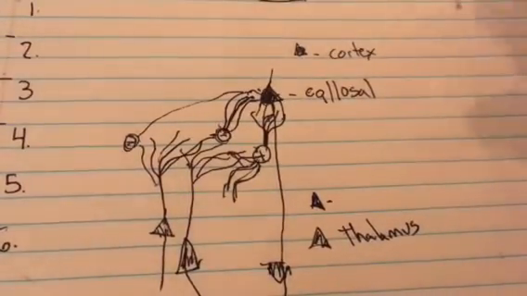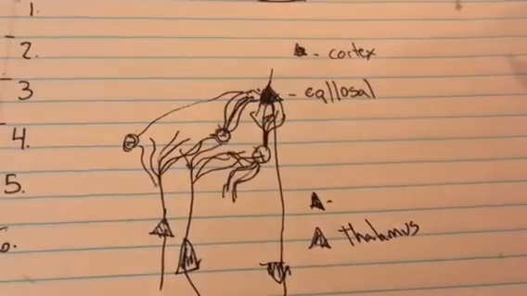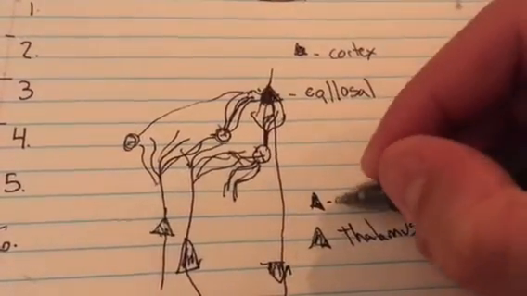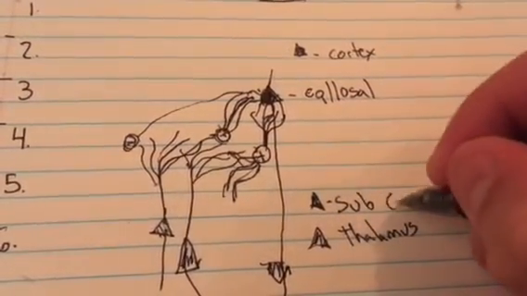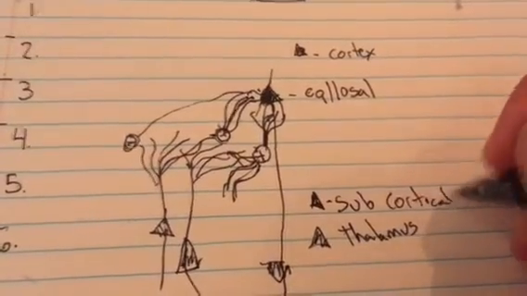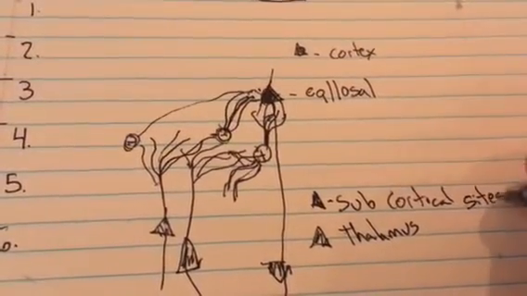Let's see. So there's the picture I showed you from my neuroscience textbook, and the basic idea I've captured here is that in here you'd have, I should write just, subcortical sites in general.